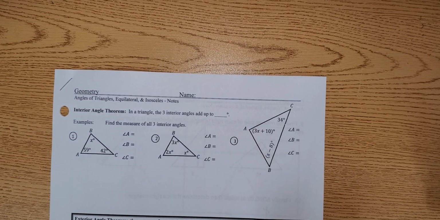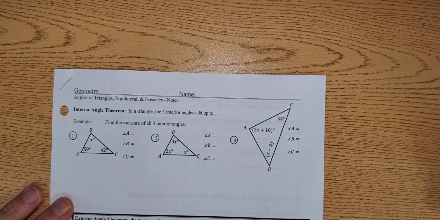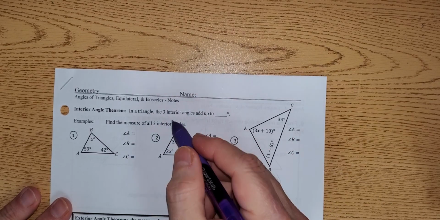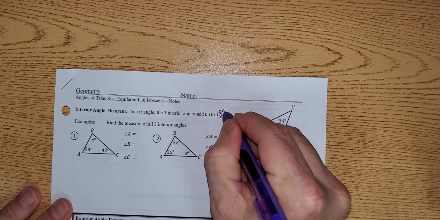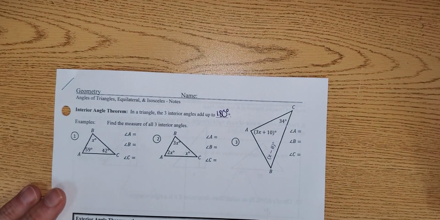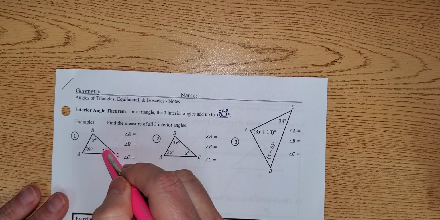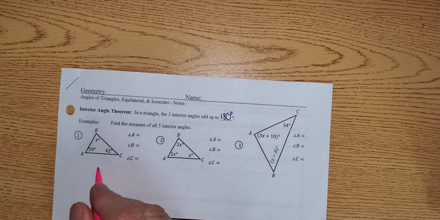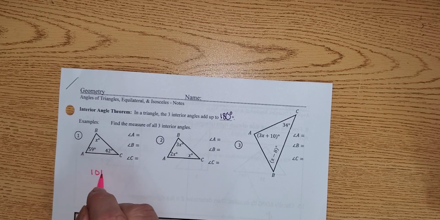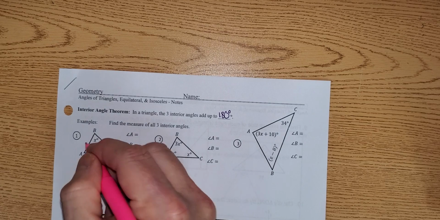Okay, we're going to start into triangles today. The interior angle theorem, basically, we've known this for a long time, that three angles add up to 180 degrees, right? So on these three, you would add these two together and subtract from 180 to get x. So that's 101 minus 180, and so that would be 79 for this one.